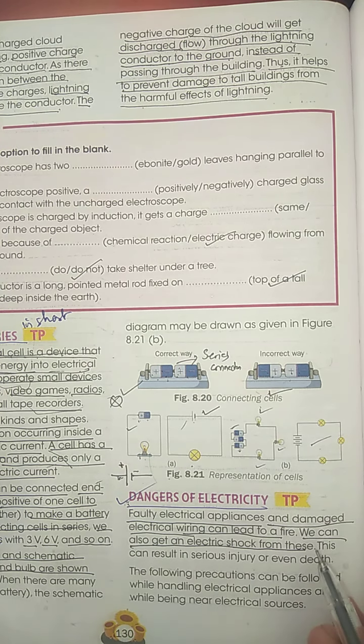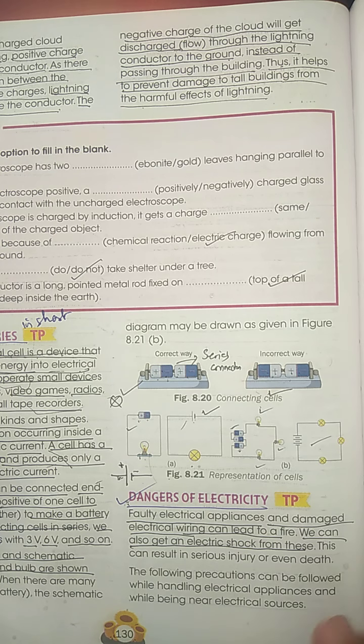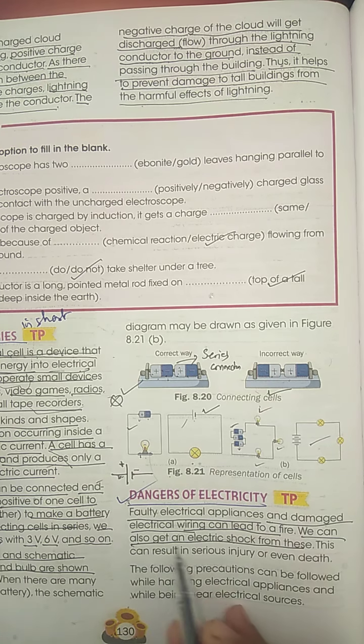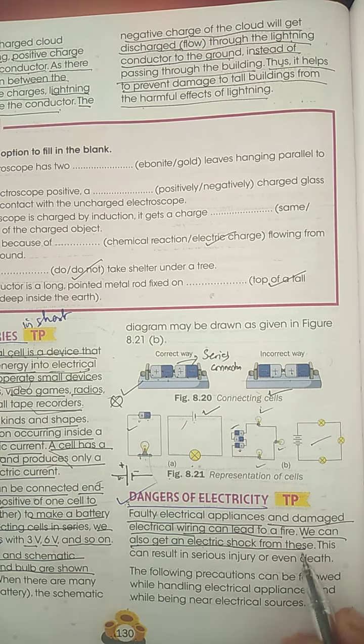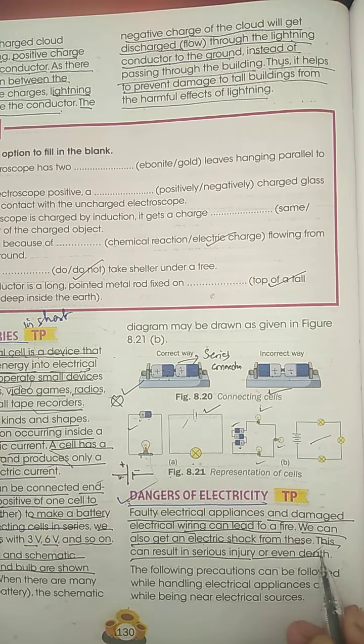Wire, that wire is also damaged, and if you don't take care of that, then in that case it will definitely lead to the what? Fire. And when it leads to the fire, while if you touch it by chance with your hand, or if you touch the electrical appliances, what happens? We even get an electrical shock. So this can result in serious injury and even death also.